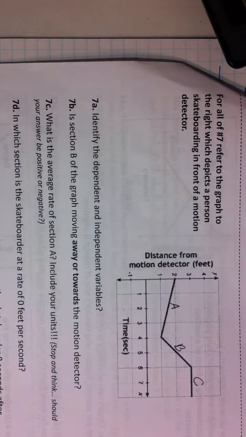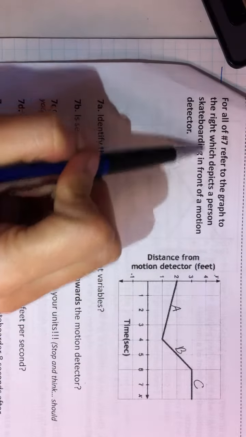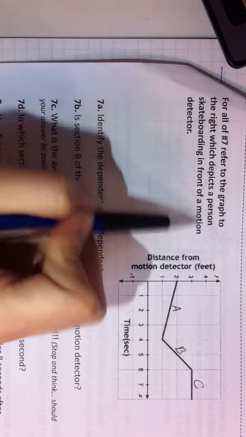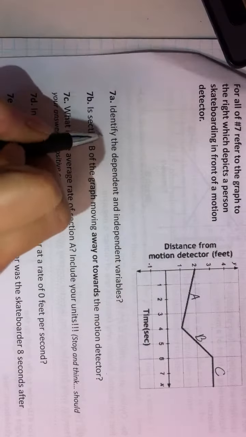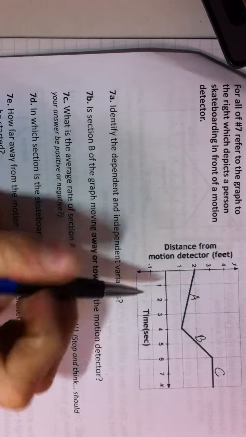Mid-unit assessment for Unit 3. Number 7. Refer to the graph to the right which depicts a person skateboarding in front of a motion detector. Identify the dependent and independent variables.